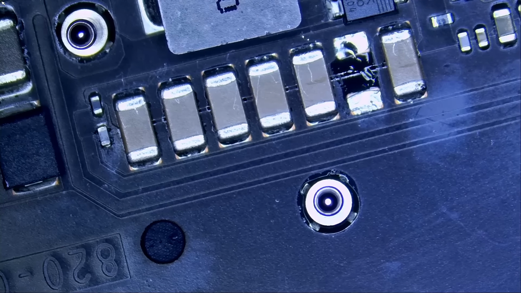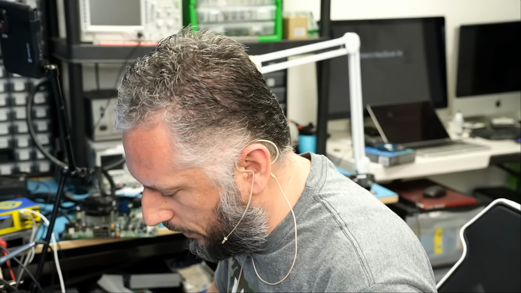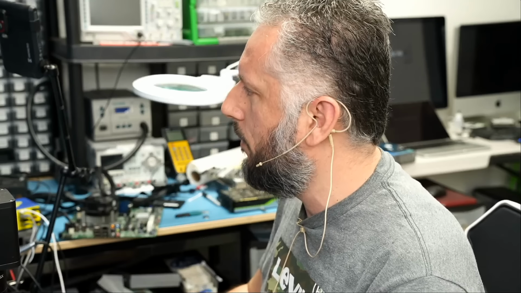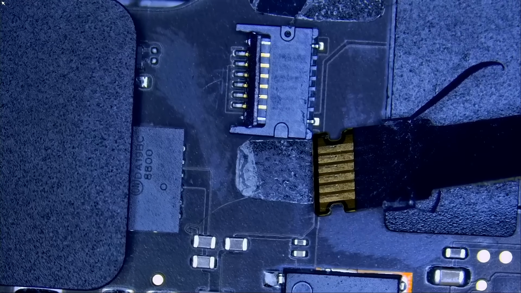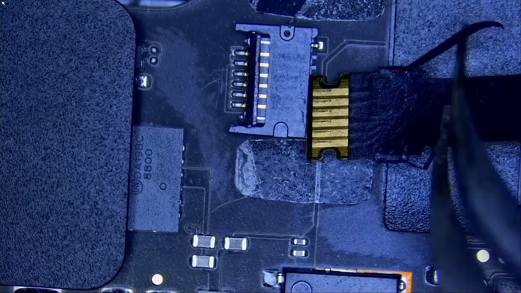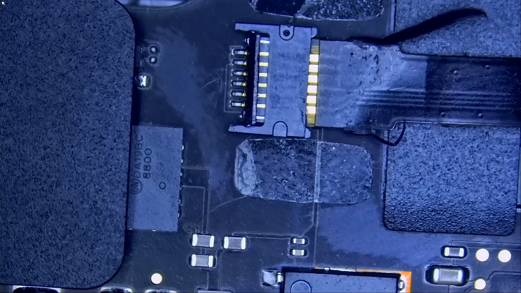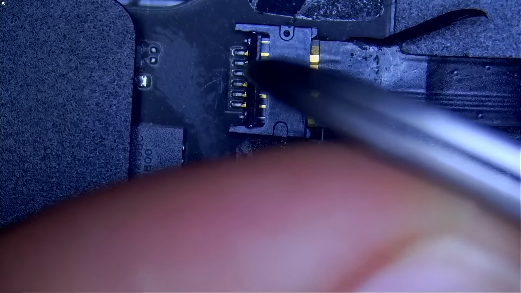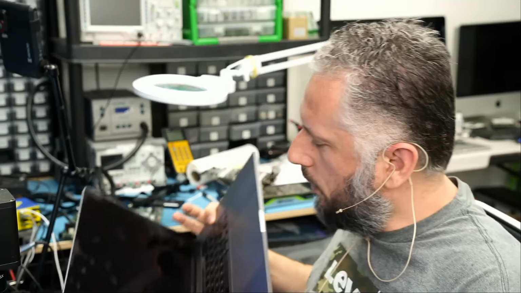Take him out. And before we replace the capacitor, we should be able to turn the laptop on and see if we have a backlight now. So let's plug in the battery cable right here. And we're gonna turn the laptop on and see if we have a backlight. And let's see.